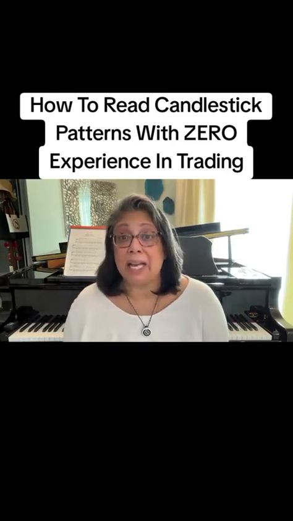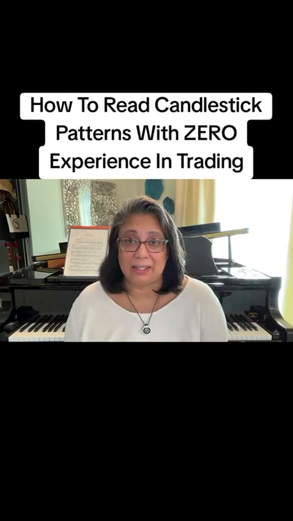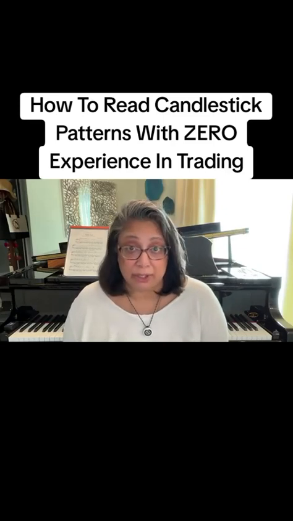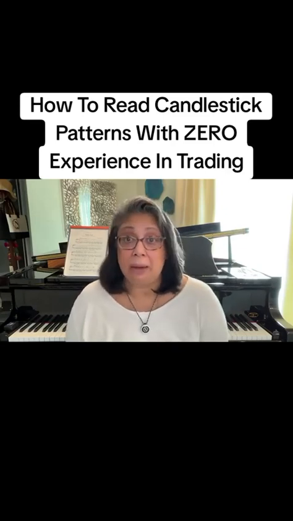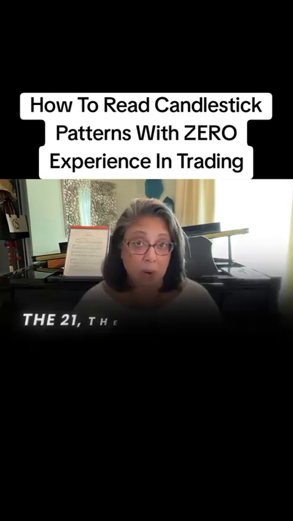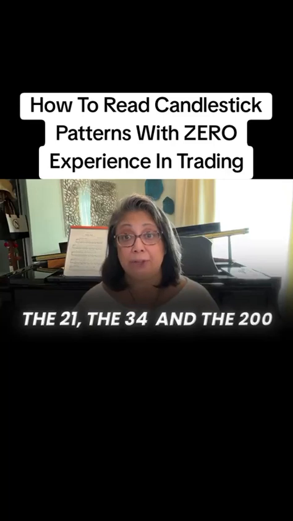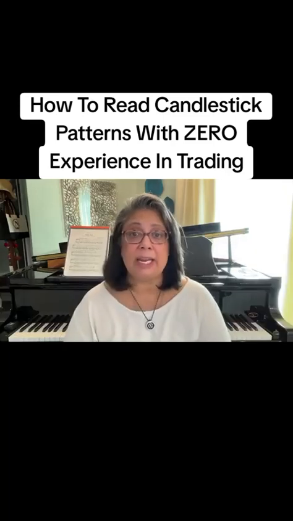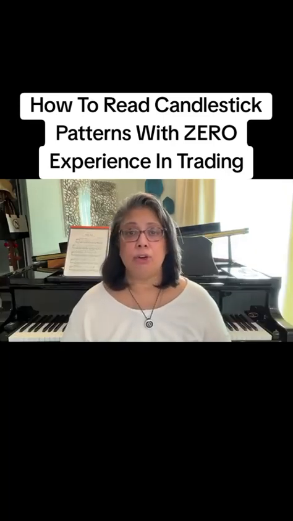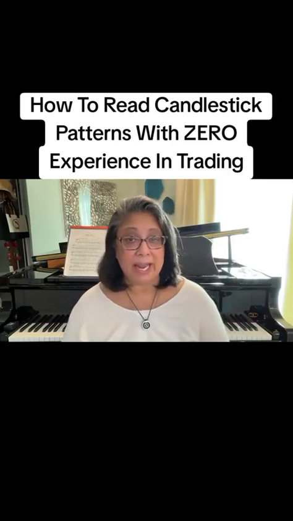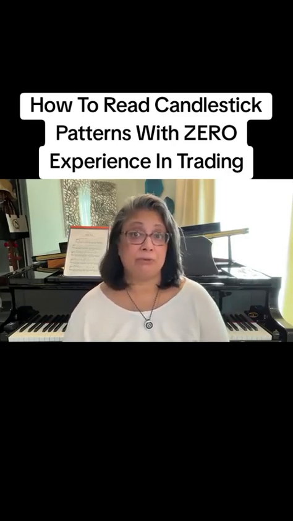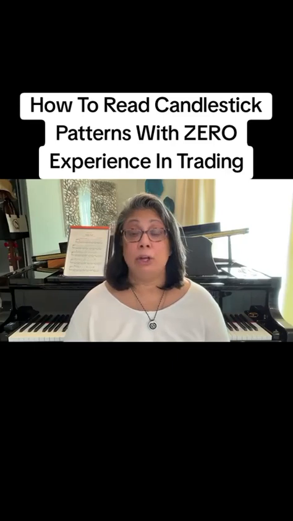Now let's move to the second main element to understand context: exponential moving averages. I use 3 EMAs on any time frame. So let's use the daily: the 21, the 34, and the 200. The 21 EMA is my first aggressive support in an uptrend. If price respects it on a pullback, that could be an entry.